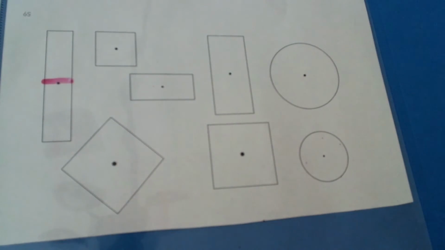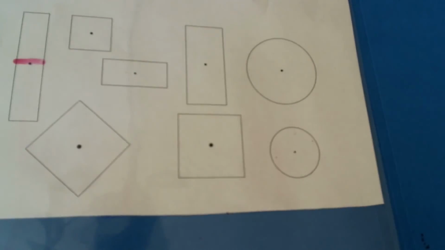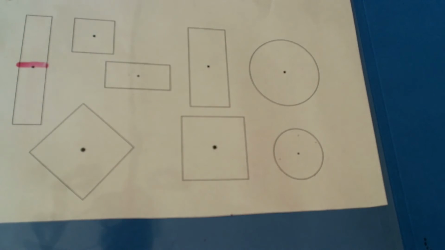Now remember how important it is to have equal parts no matter which way the shape is divided. So you can go ahead and draw your lines to divide each one of these shapes into halves. When you're finished, you can start the video again.